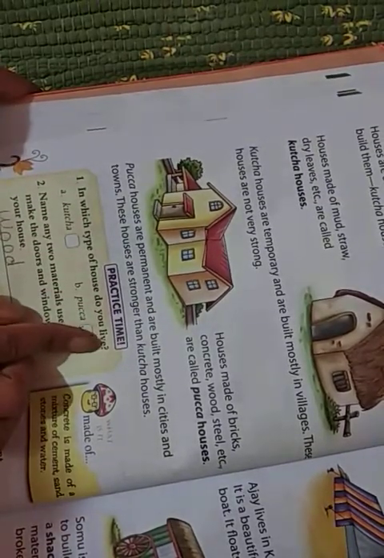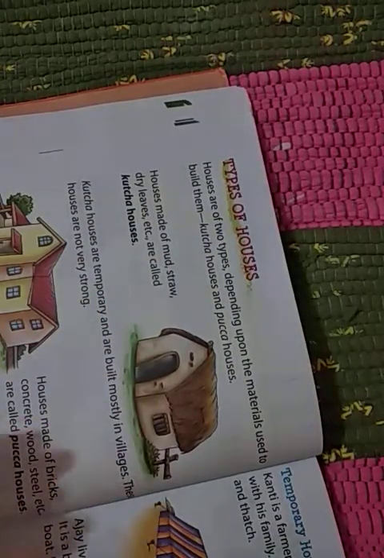In which type of house do you live? Here see, kacha house and pakka. So now you understood what is kacha house? That is temporary. It's not very strong and it's mostly built in villages.